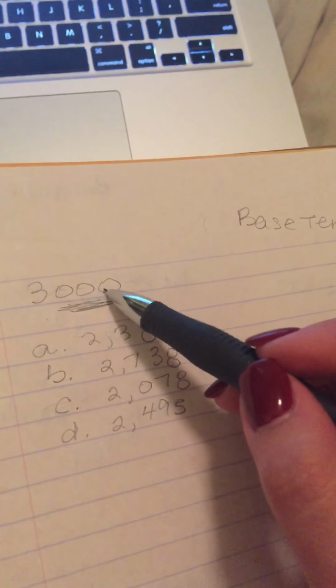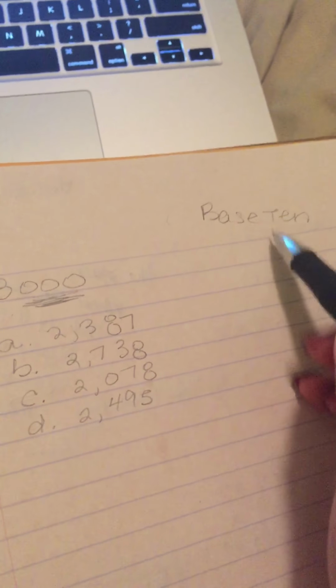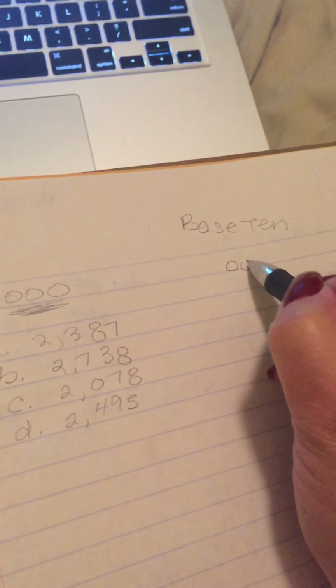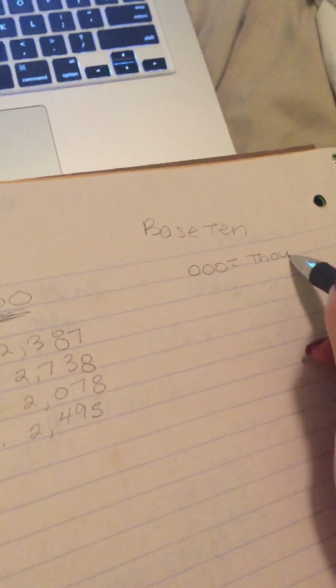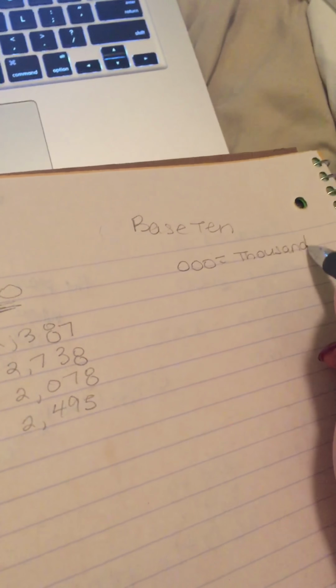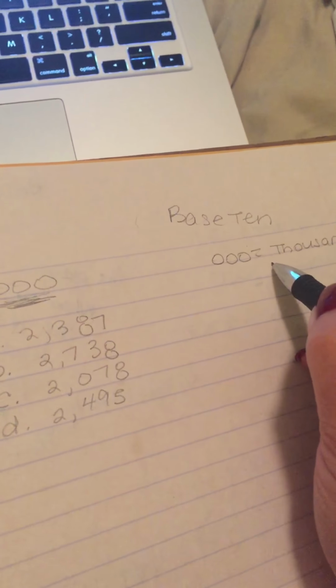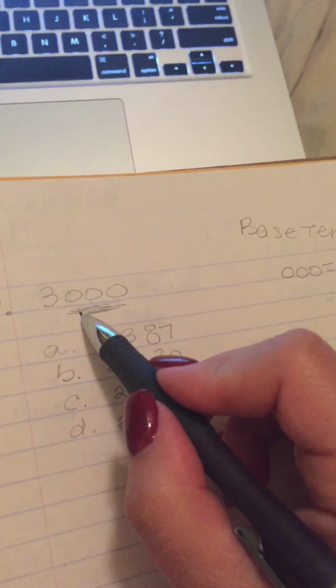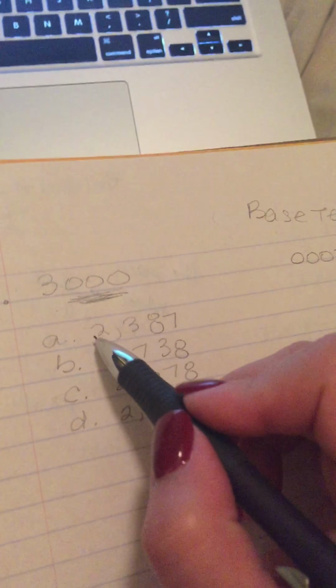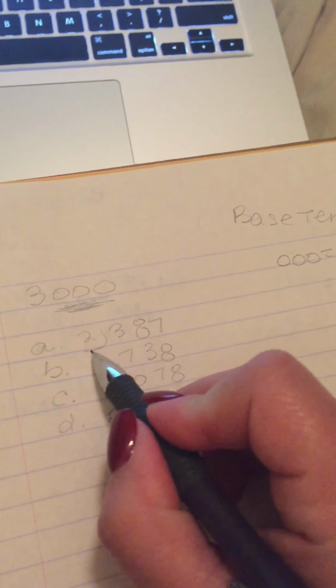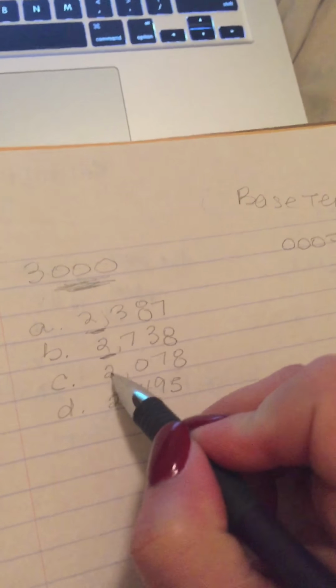When I look at these 3 zeros here, I think about the base 10 chart, and I know that 3 zeros represents the thousands. And because those 3 zeros represent the thousands, that makes me think, okay, well then I must be rounding to the thousands place. So then from here, what I do is that I underline the thousands place in each of these numbers.